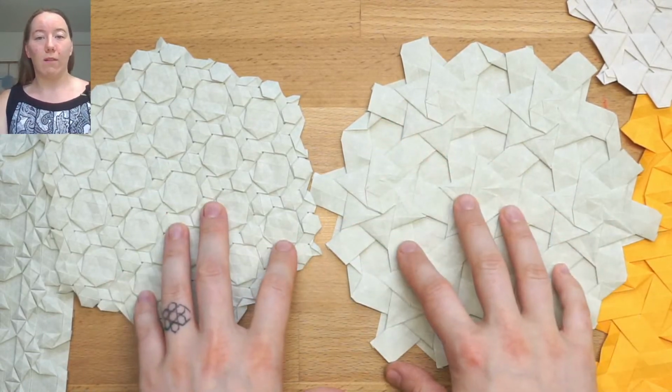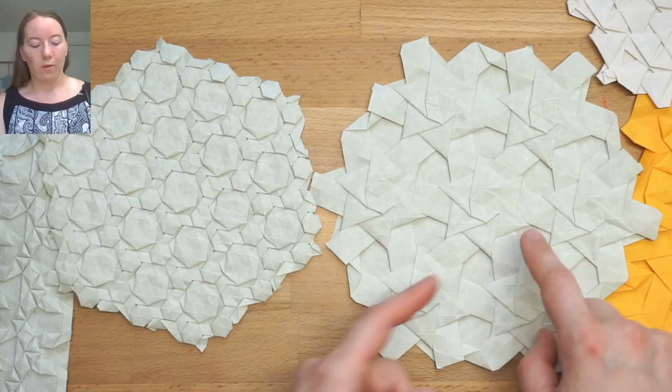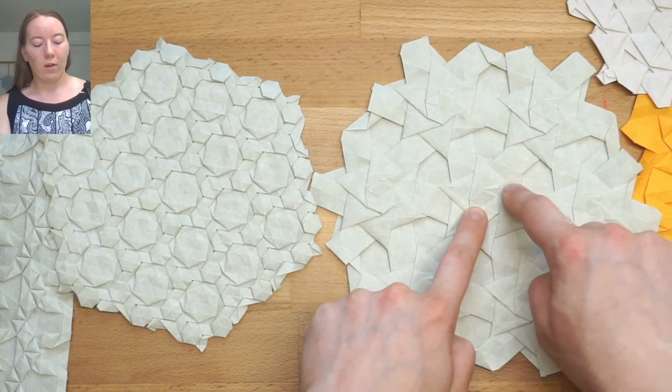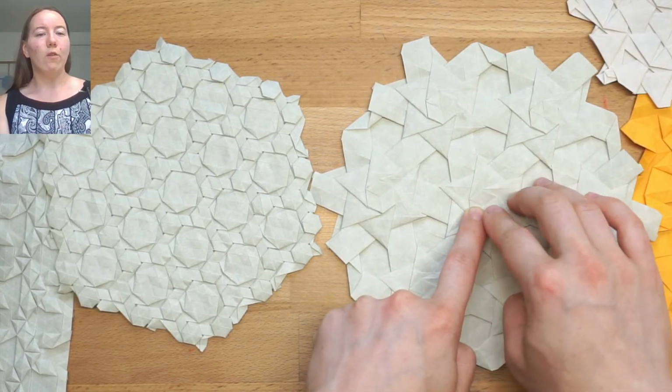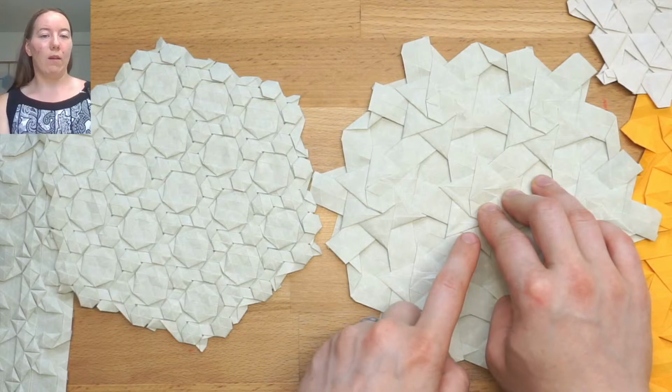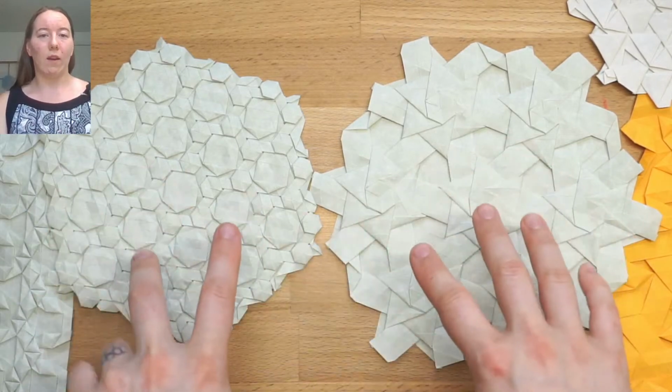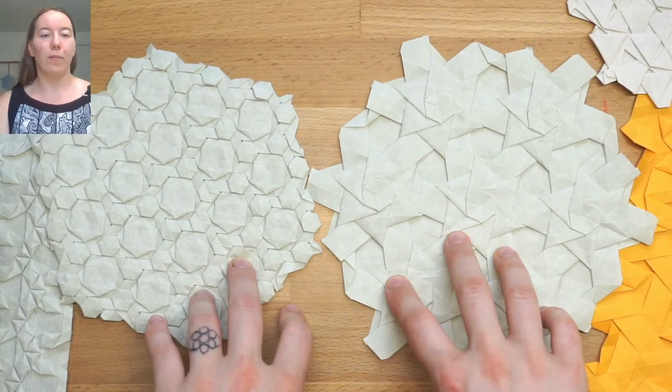So in this case, I have those choices of central hexagon, triangle, and outer hexagon. And those three choices have to be made on any tessellation in this system.